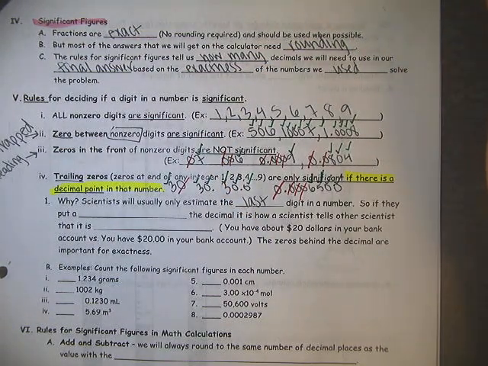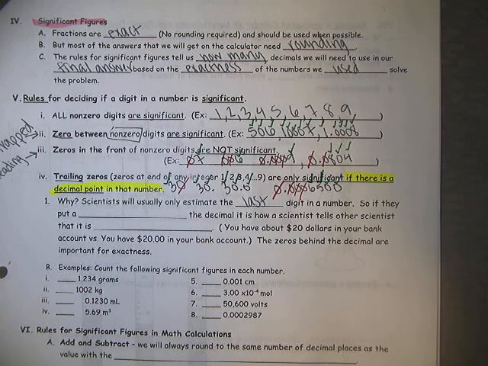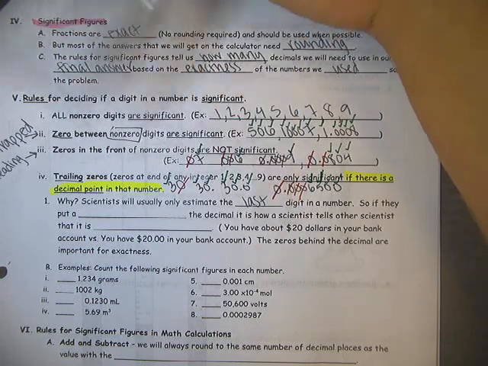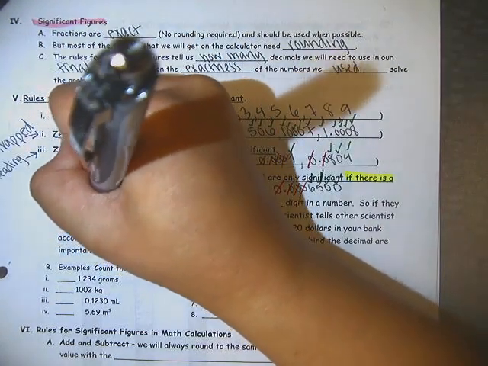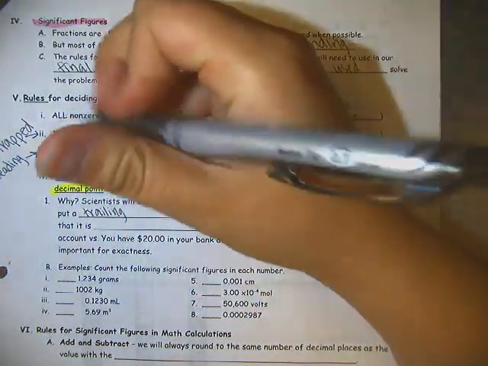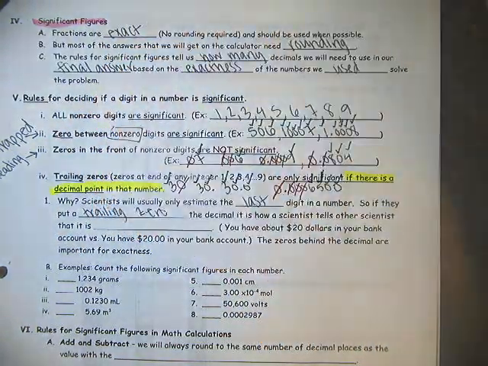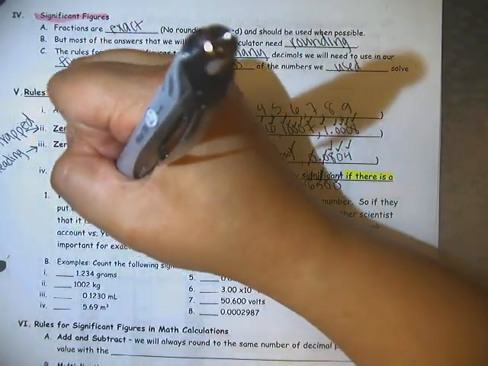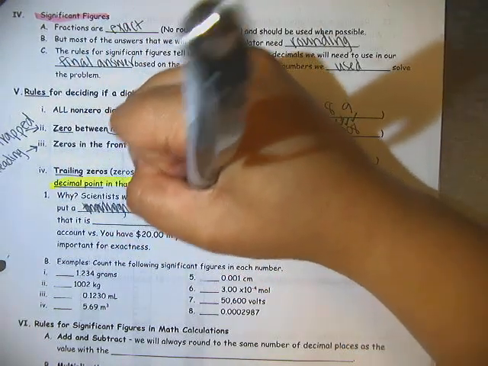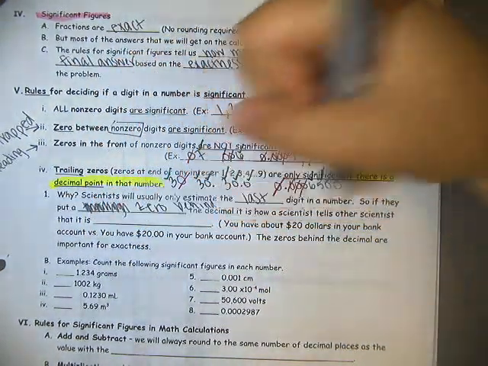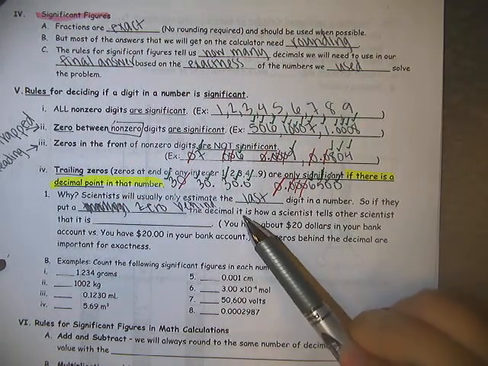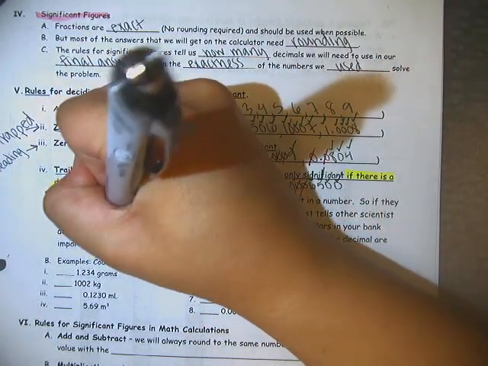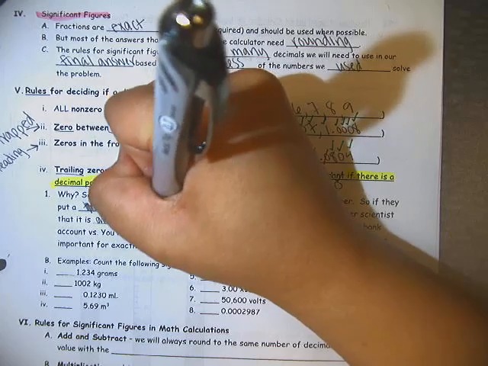So if they put a 0 behind the decimal, it's how a scientist will tell another scientist that it is an exact measurement.